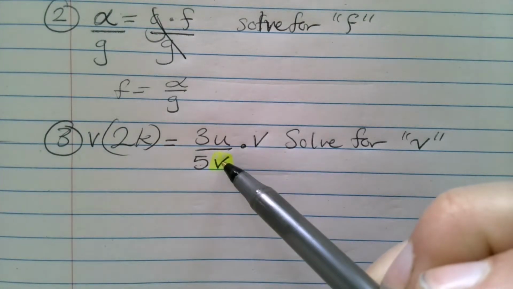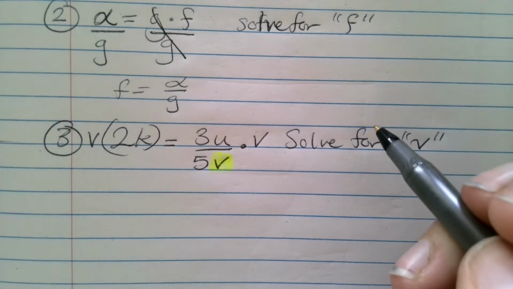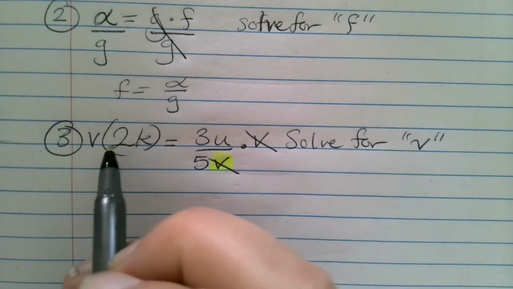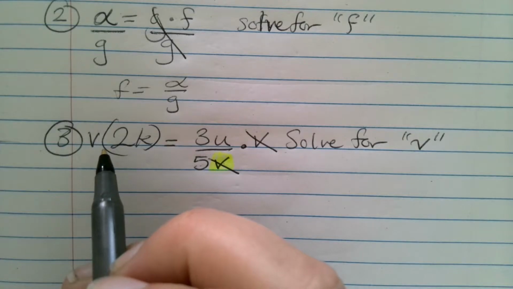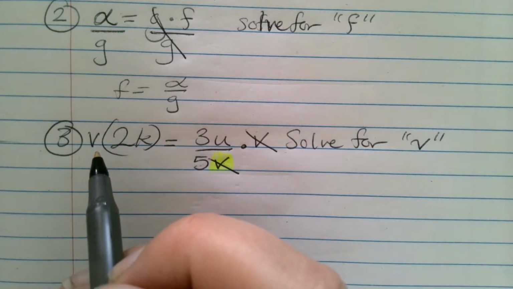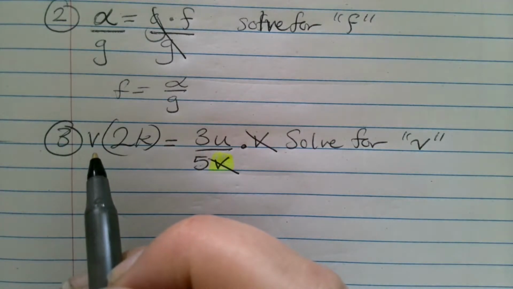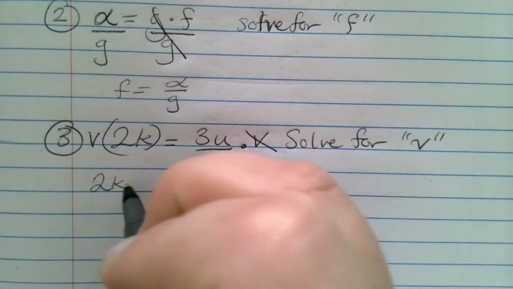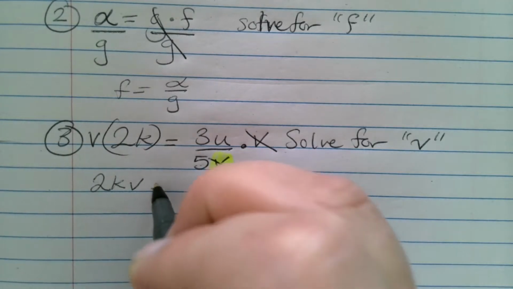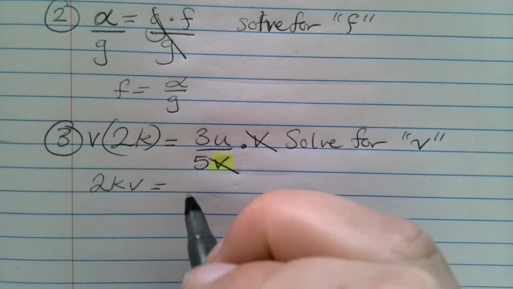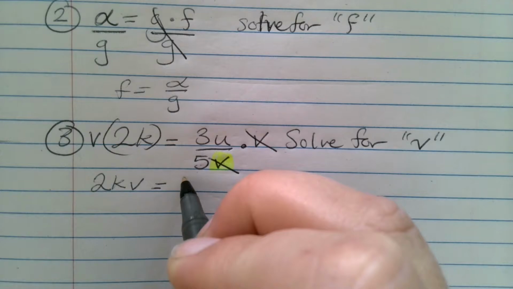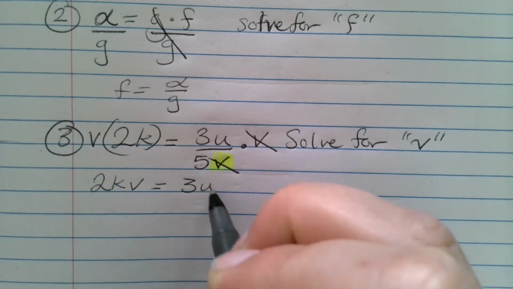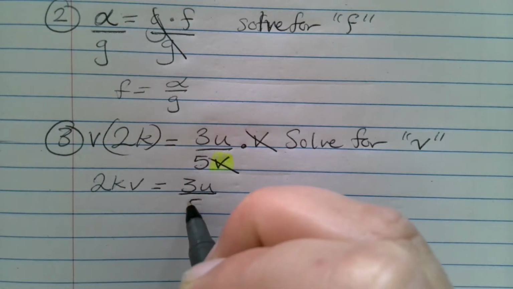What's V divided by V? You just cross it out. And this, you just always put that coefficient in the front. Do you guys know what coefficient means? It just means the number. So this is going to be 2, and then you just put it in alphabetical order. So the K goes first, then the V. This side, we still have what on top? The 3. What else is on top? What's on the bottom? Good.